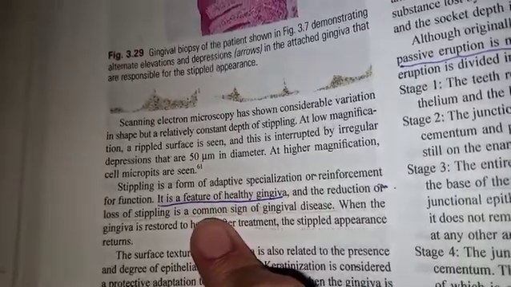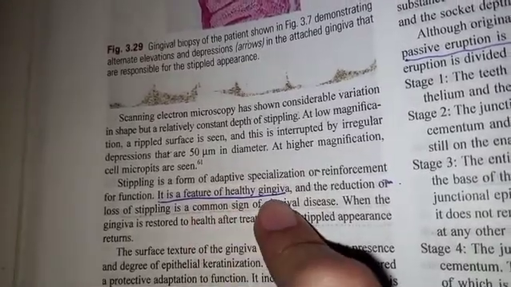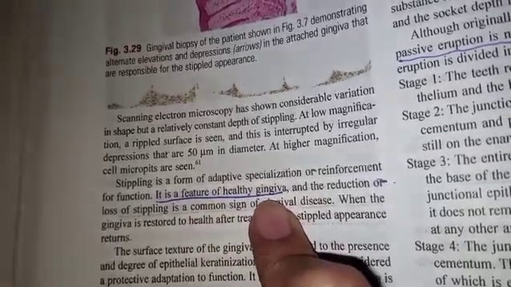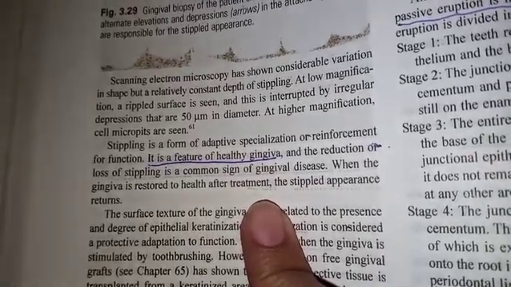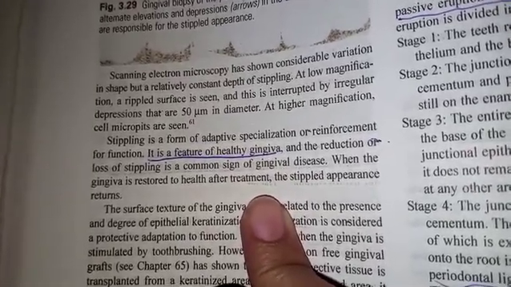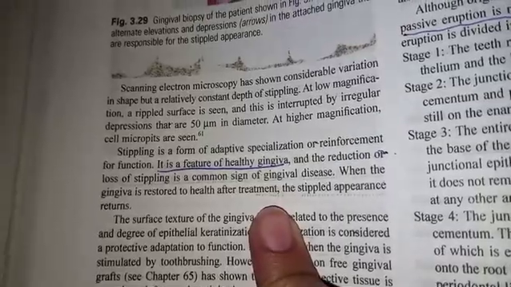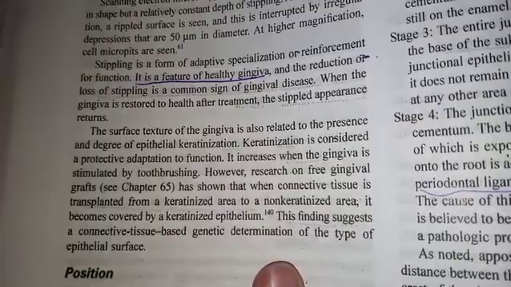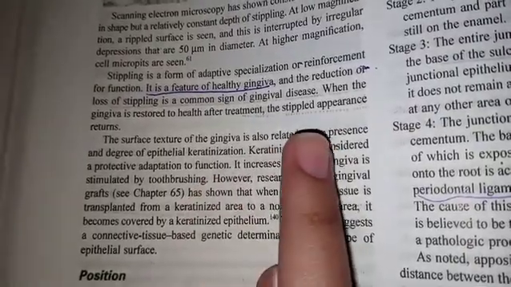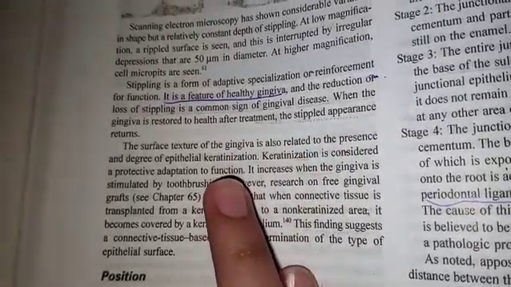Stippling is a specialized functional adaptation, which is a feature of healthy gingiva, and when there is a reduction in stippling, it is a sign of gingival disease. But it is restored when it is treated, so the stippling appearance also returns. The surface texture of the gingiva is related to the presence and degree of epithelial keratinization.